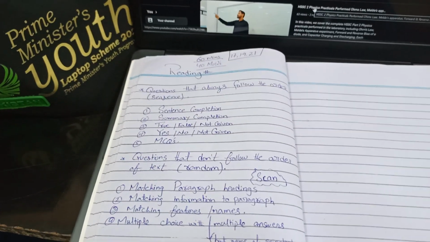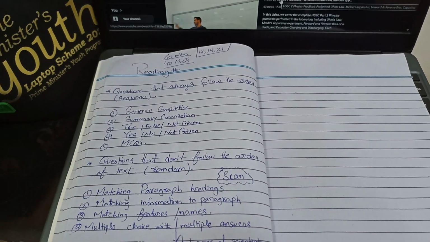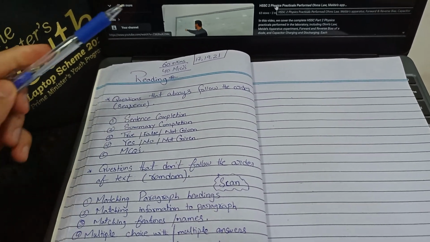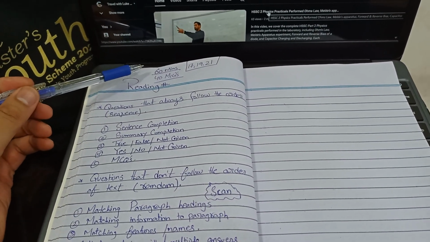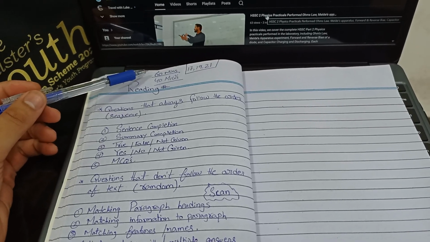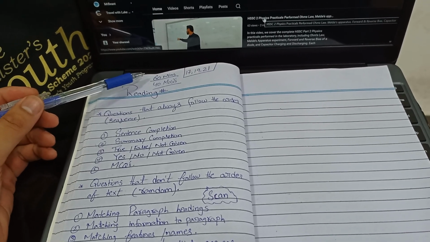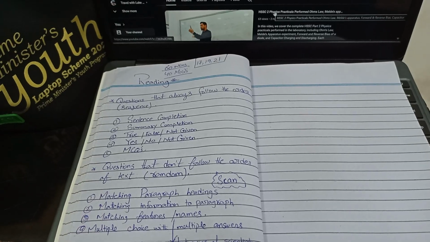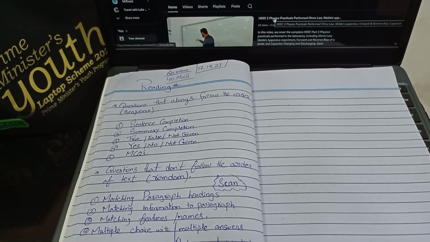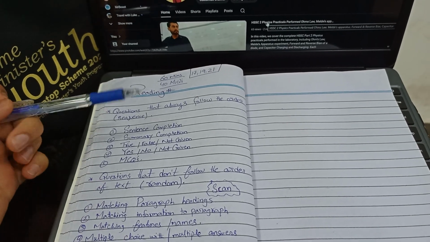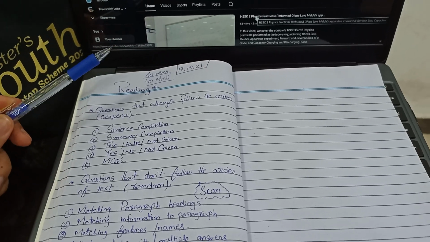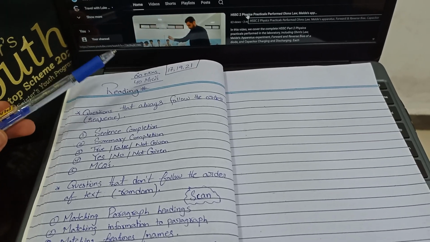So, first of all, you have to know that in the reading module there are a total of 60 minutes for you to complete the whole three passages. Overall, there will be three passages, and the marks distribution of the first two passages is the same, which is 13 marks, and the last passage will be for 14 marks.